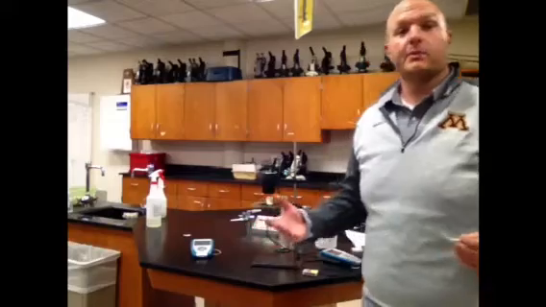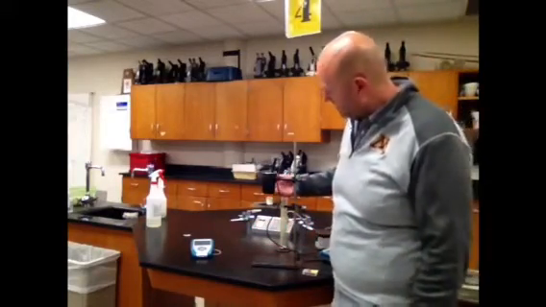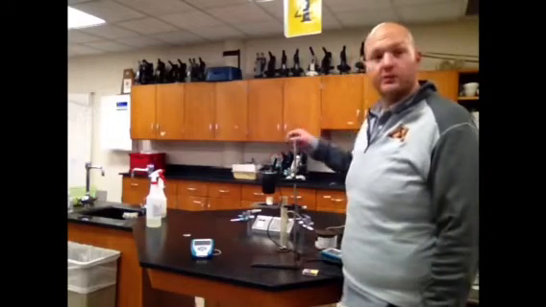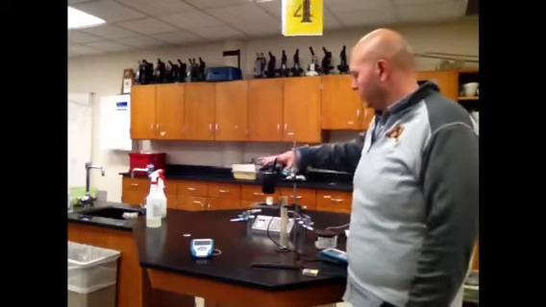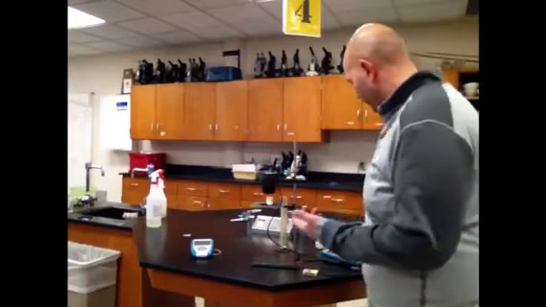Alright, so here we go. It's time to burn some food, right? We've got the marshmallow about an inch, maybe a little less away. The thermometer's still in there. We're going to use that to stir while this is going on. We know the amount of water. We know the temperature of that water. It's still 22.3 degrees Celsius.